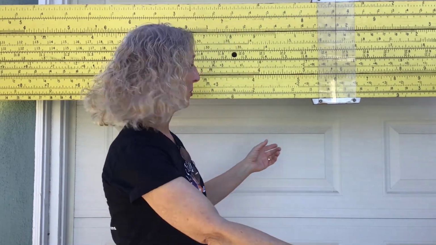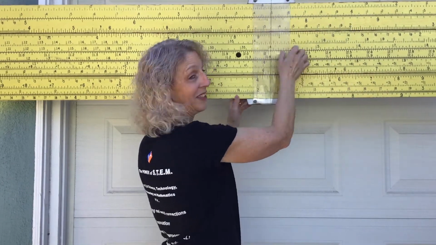Now, we will need to do a bunch of calculations in this lesson, so you can either use your handy-dandy slide rule to do those calculations, might take you a while, or you'll need to go get your TI-30 X2S calculator and use that. So let's get started.